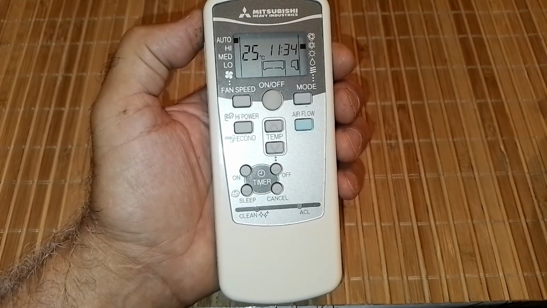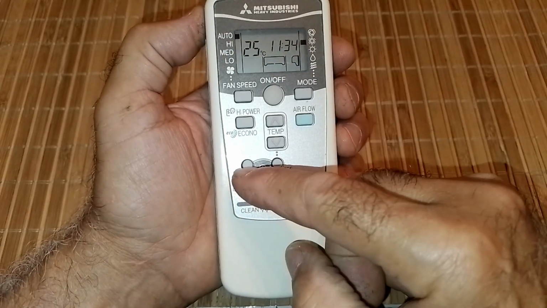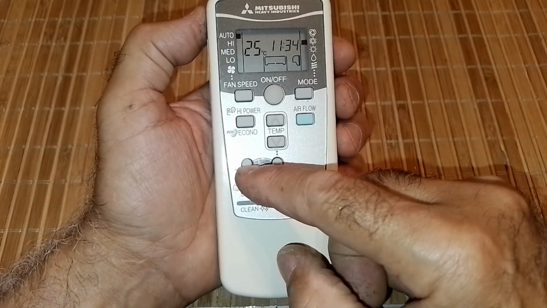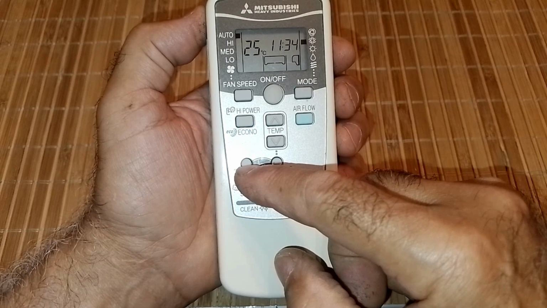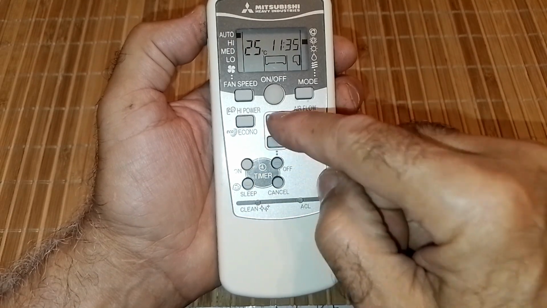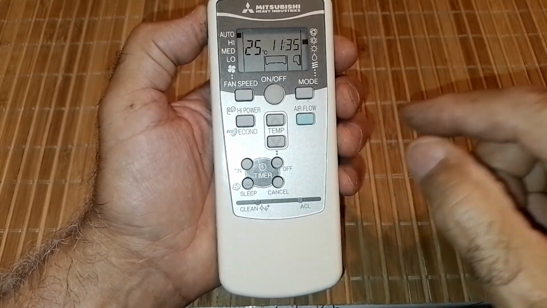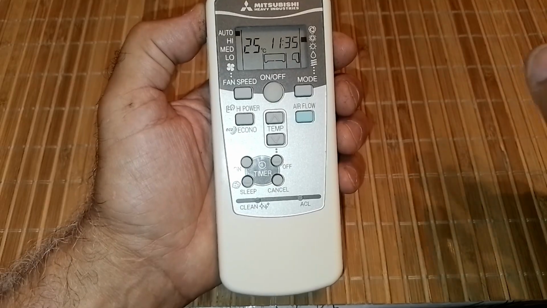In this case, we press the timer on button and set the timer to 17:00 with the help of the temperature buttons, and press the timer on button to confirm.